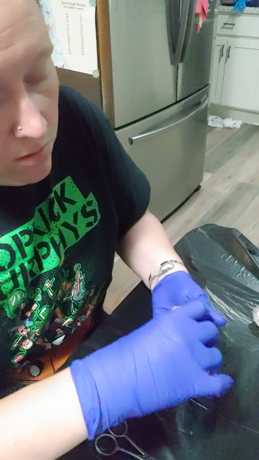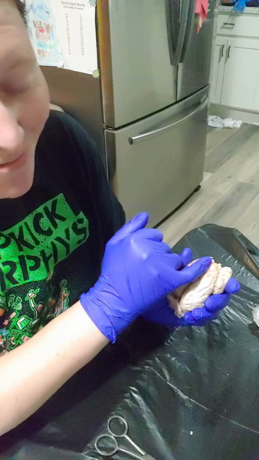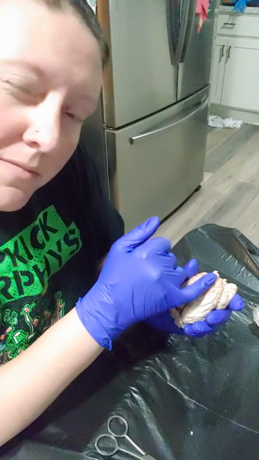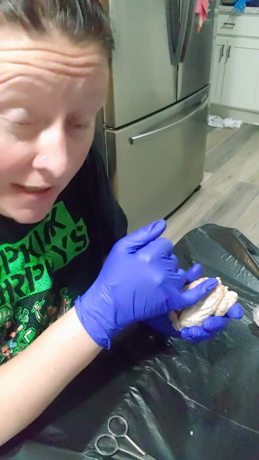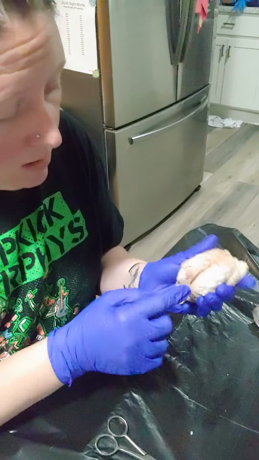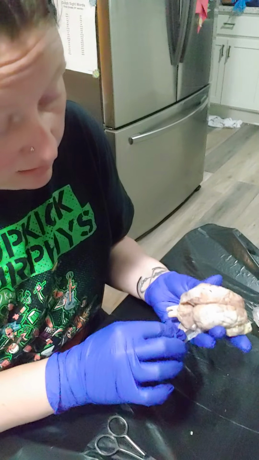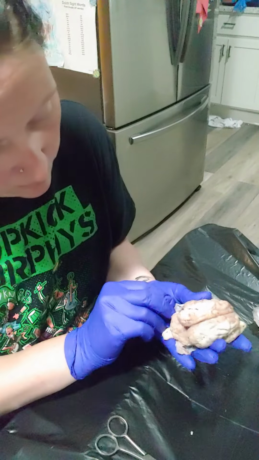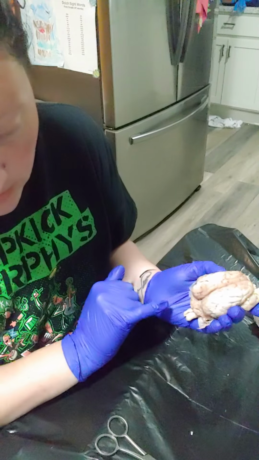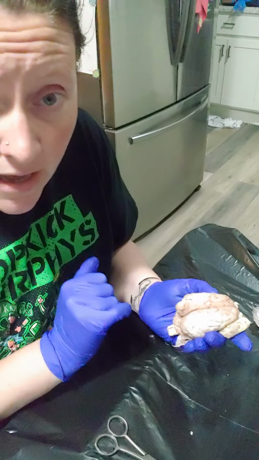So your longitudinal fissure, the really long fissure that divides the hemispheres, is going to be right here, right down the middle, all the way back. Again, I didn't get all the casing off, but I was scared I was going to break something I needed. So it goes all the way back to the cerebellum, and it divides your halves into left and right.